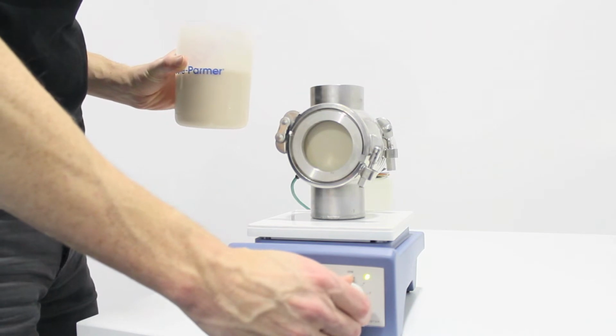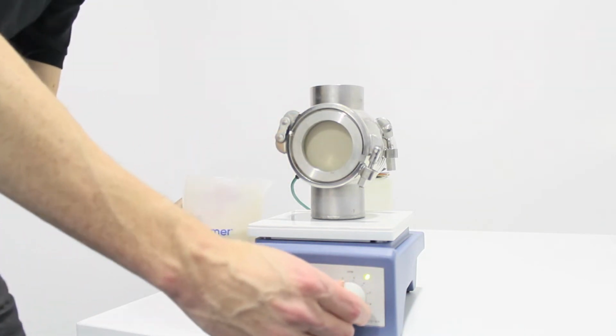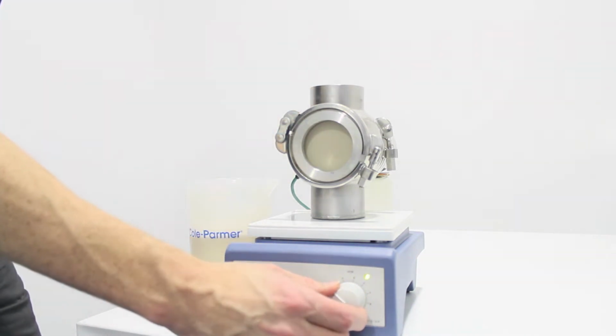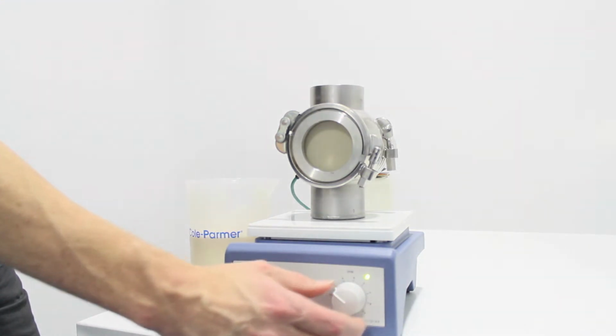I'm going to turn on the stirrer. There's a magnetic flea at the bottom. We want the yeast to be a consistent sample in the chamber, so we want it to be well stirred but do not want to create a vortex in the chamber.